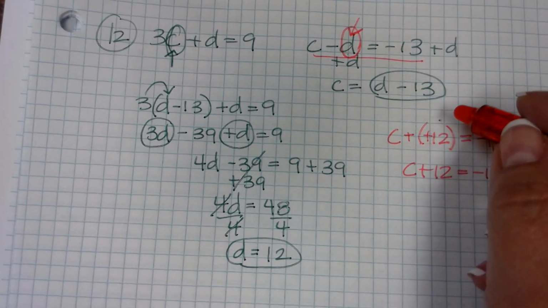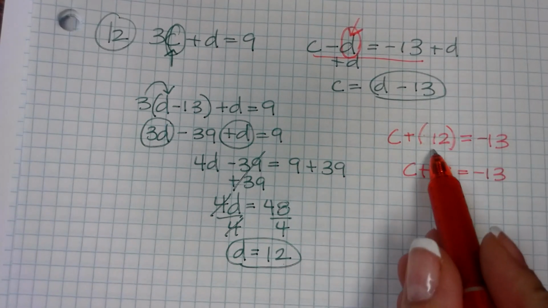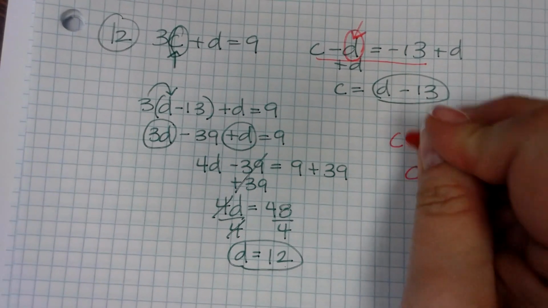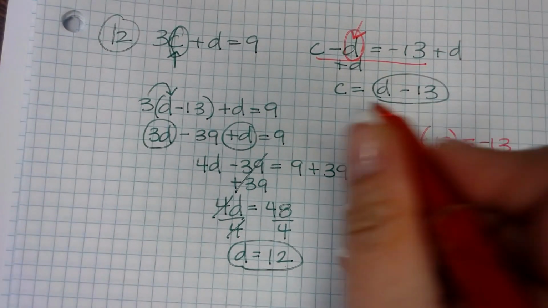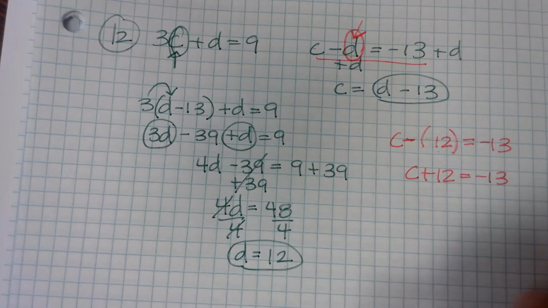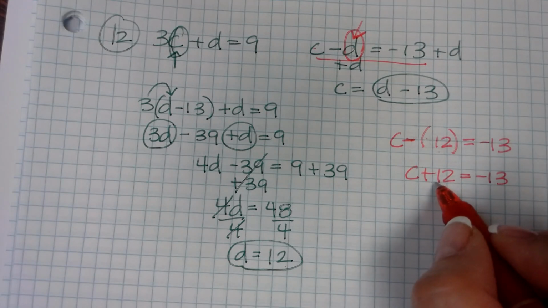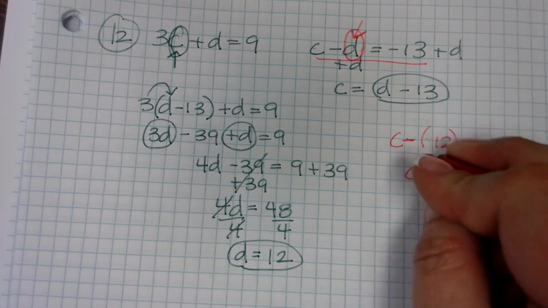Oh my Lanta. Hang on. This is a positive 12. So c minus d, c minus 12, positive 12, right? Is equal to negative 13.